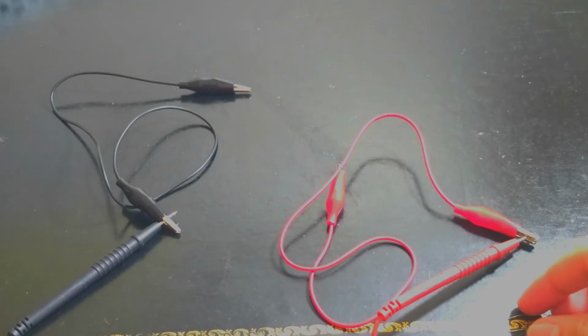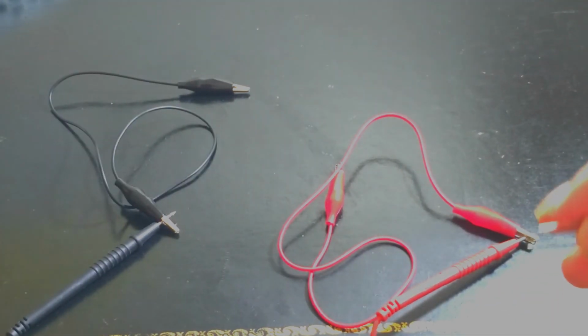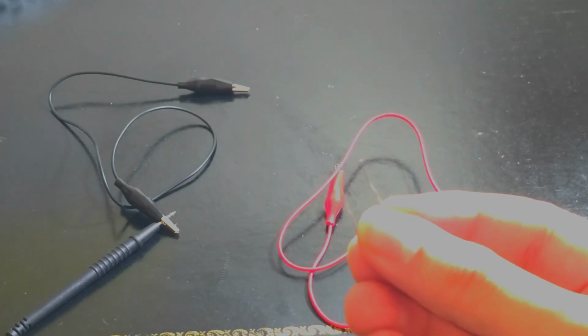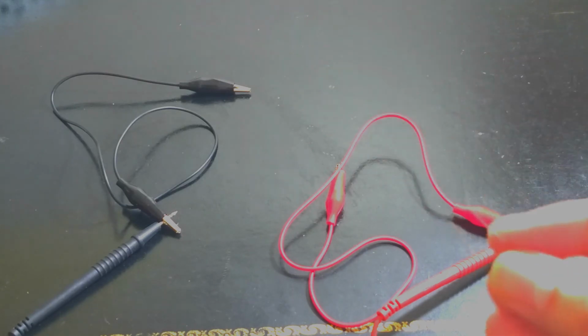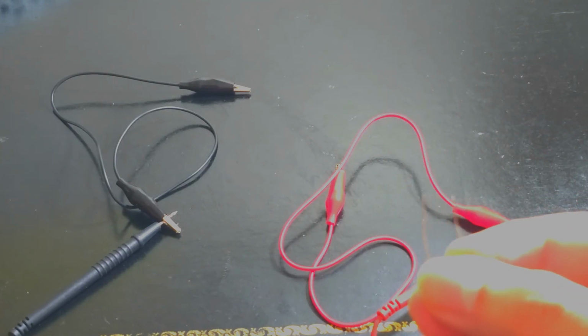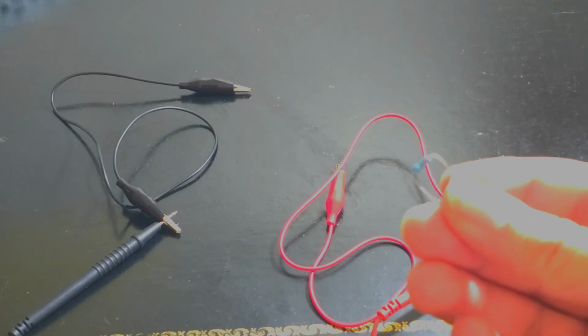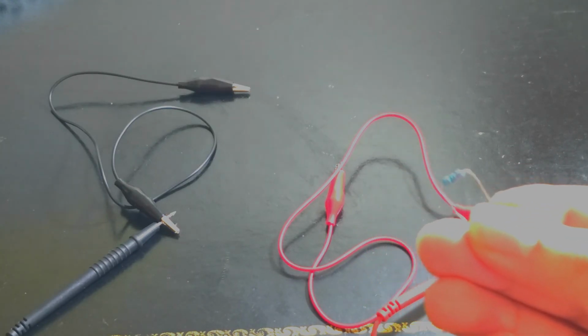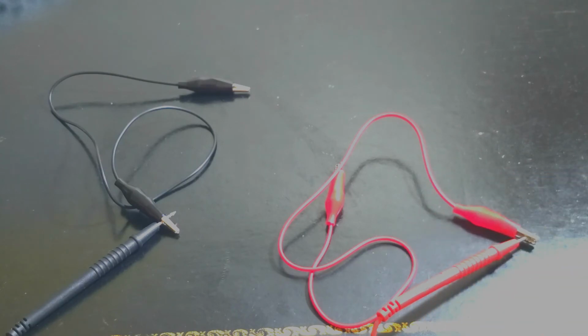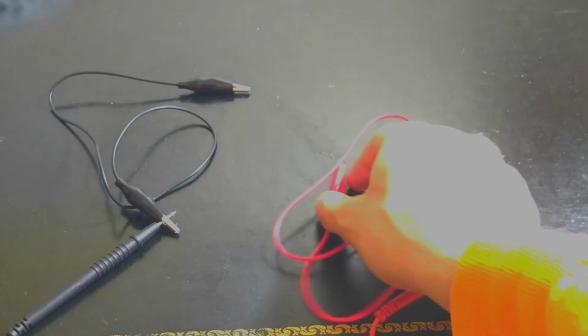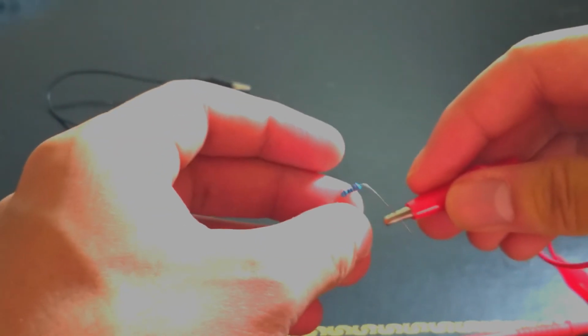It also doesn't matter which multimeter leads, red or black, you put on the resistor; either way it's going to give you the measurement. And I bet you that it's not exactly a 220 ohm resistor, probably something close to that.